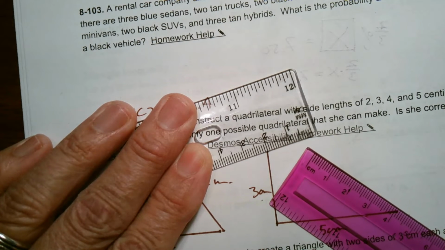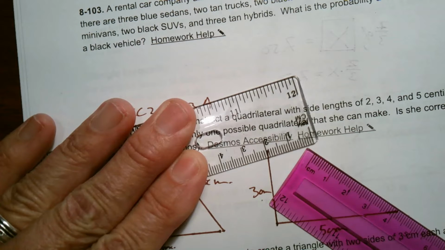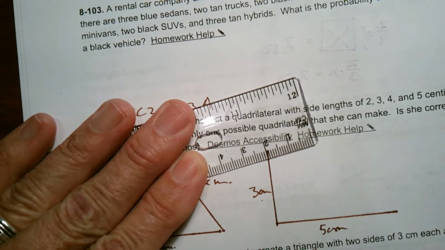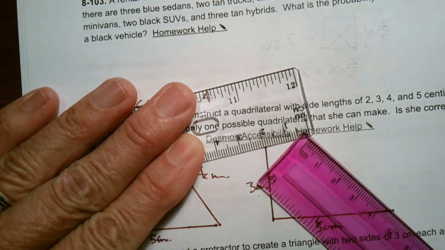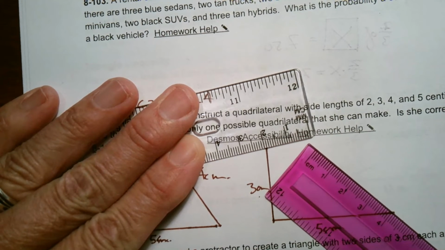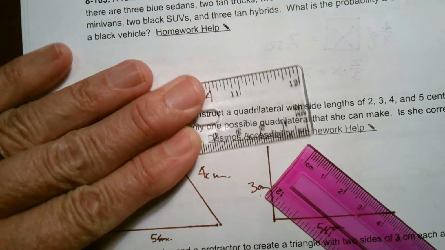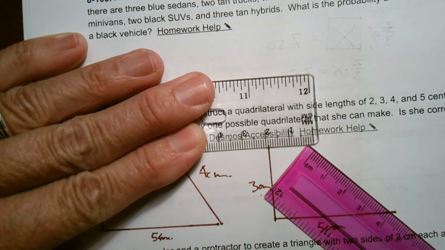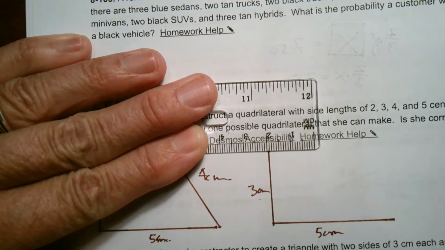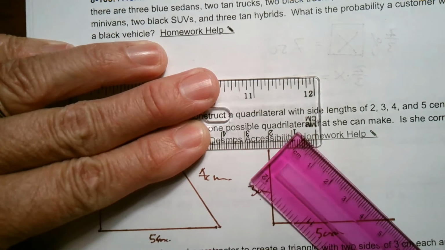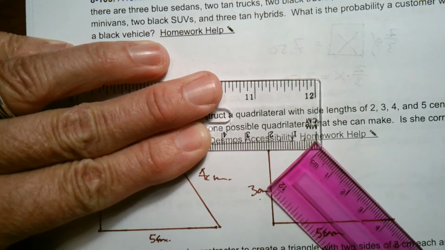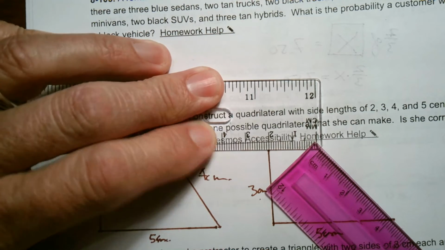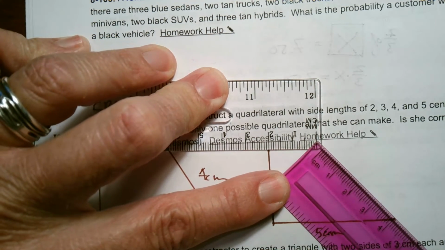So let's see if I can manipulate the rulers so I can figure out where that vertex would be to get this to be 2 and 4. Looks like I can get there. I'm just going to keep playing with the rulers till they line up the way I need them to. Looks like right about there would be it.